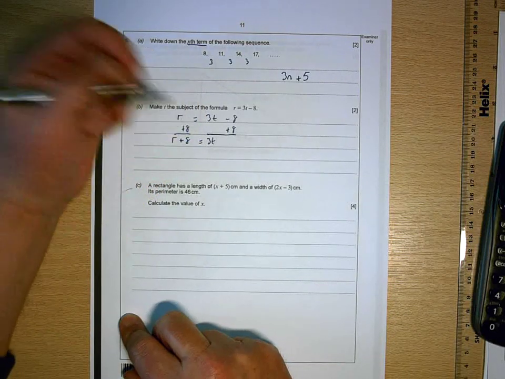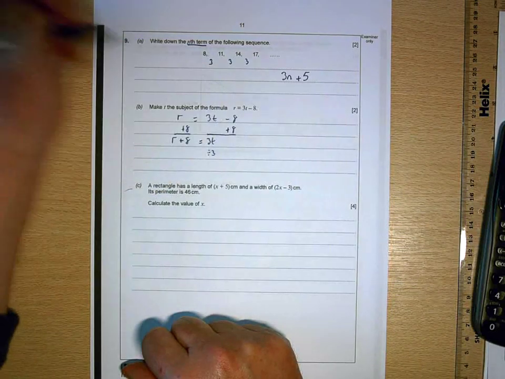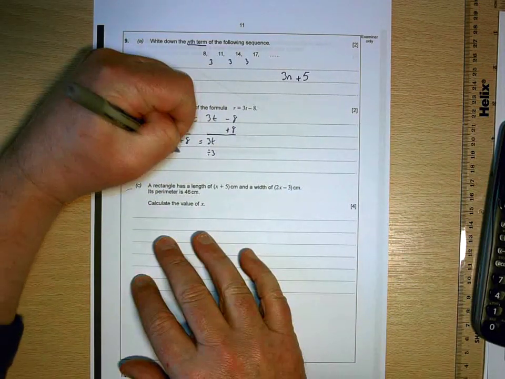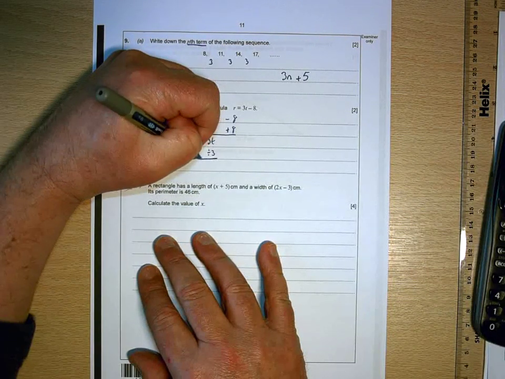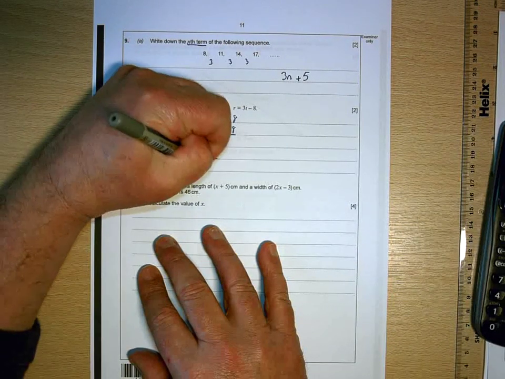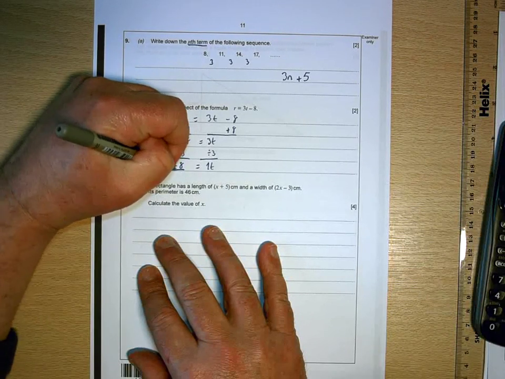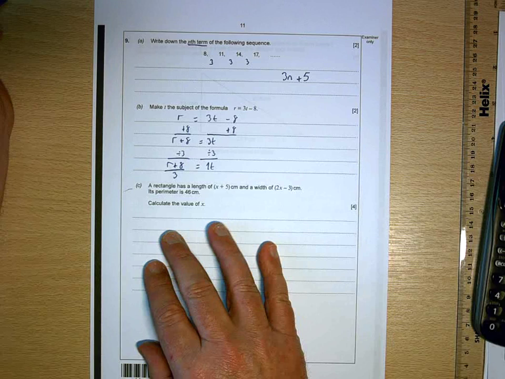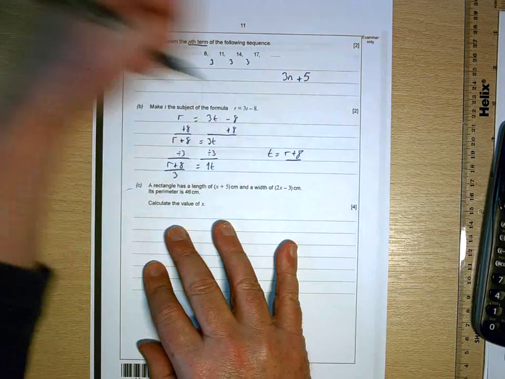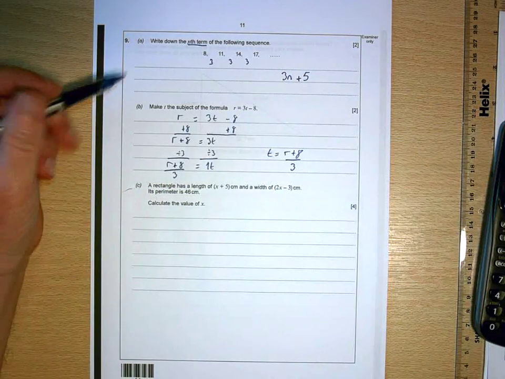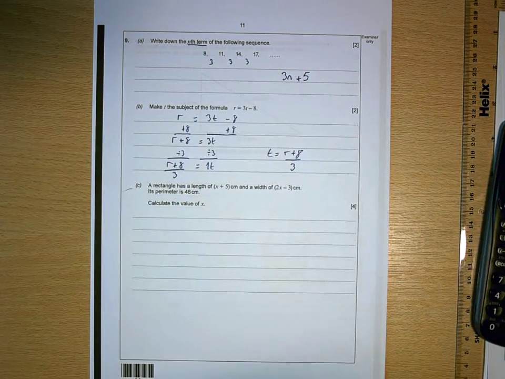To get the t on its own, I have to get rid of the 3. The 3 is joined to the t by a times, so I have to divide by 3. If I divide that by 3, I have to divide this side by 3 as well. 3t divided by 3 is just 1t, and this side then becomes r plus 8 all divided by 3. So your final answer is t is r plus 8 divided by 3. If you're confident with solving equations, that's an easy extra couple of marks.